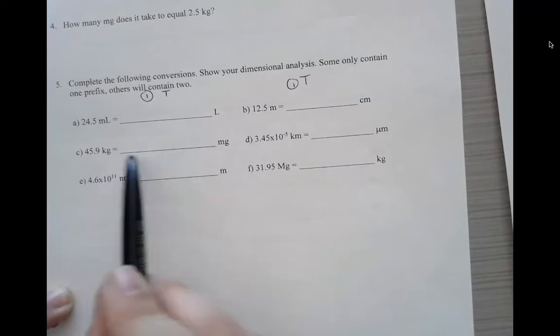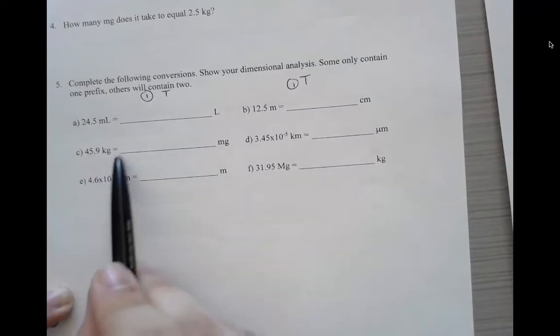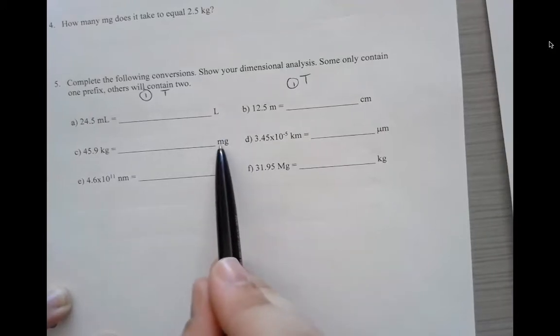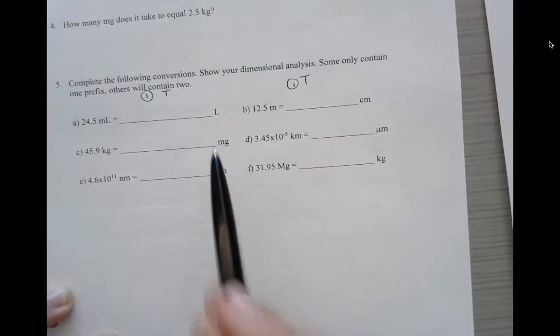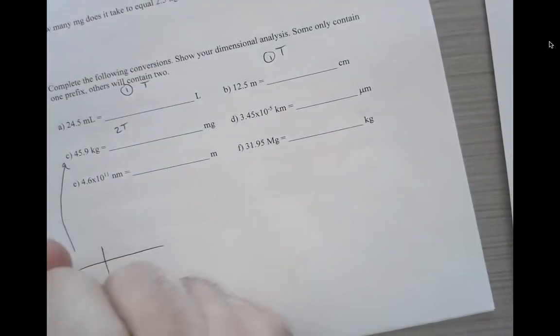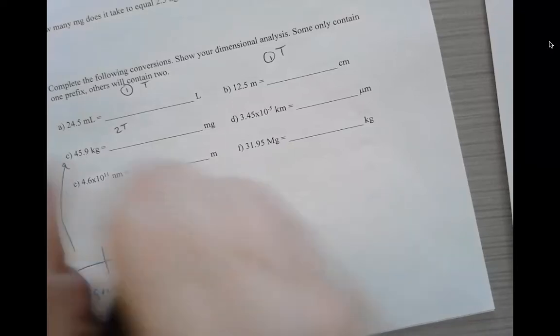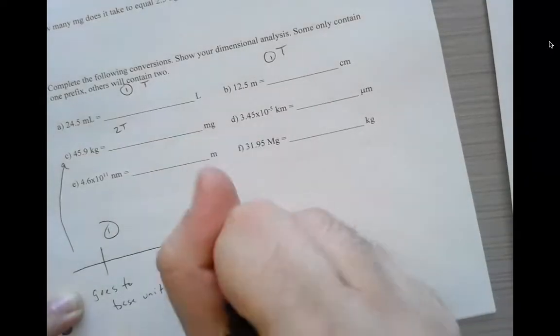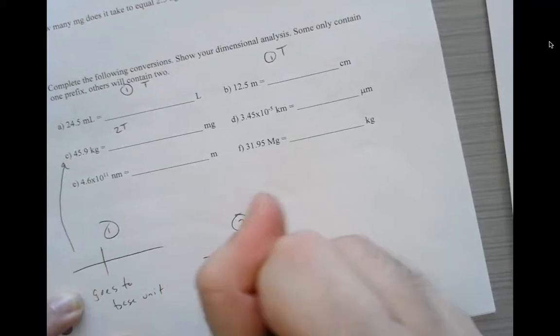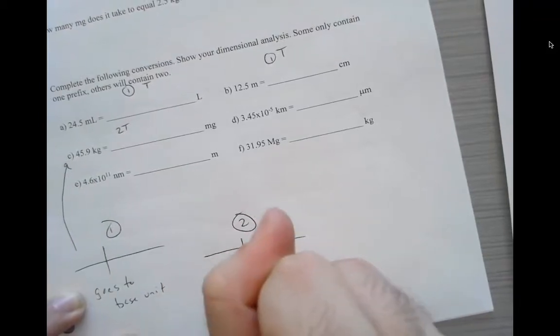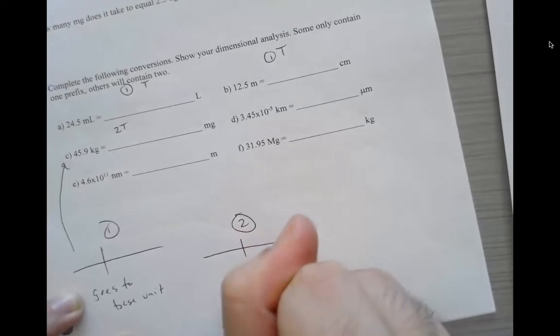So then if we look down here at C, this is the first one where we start to see 2 prefixes. So you would have kilograms, so you see the prefix kilo, converting to milligrams. Right here, milli telling us milligrams. So in this problem, this is the one where you're going to need 2 t's. Remember when you're doing this, the first t goes to the base unit. The second t goes to the unit you're converting to.